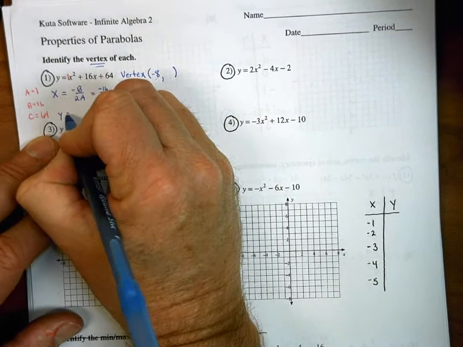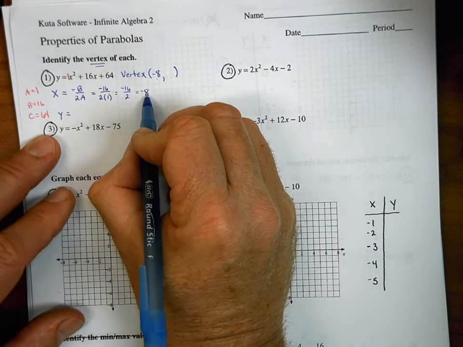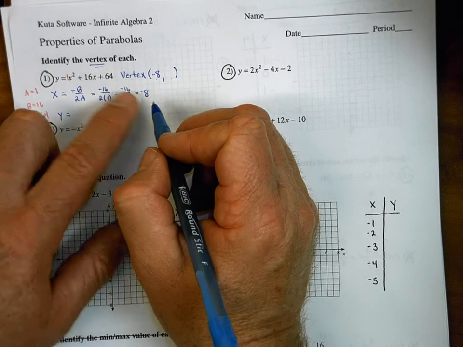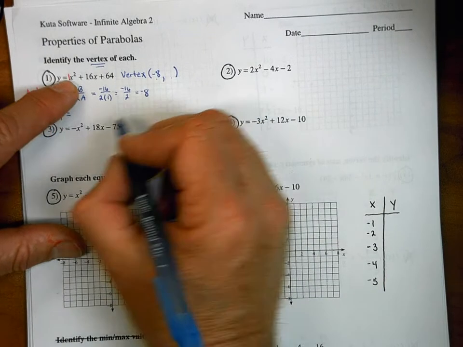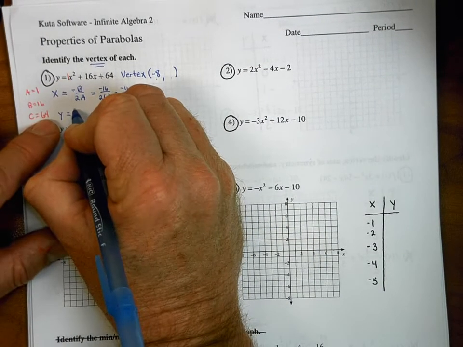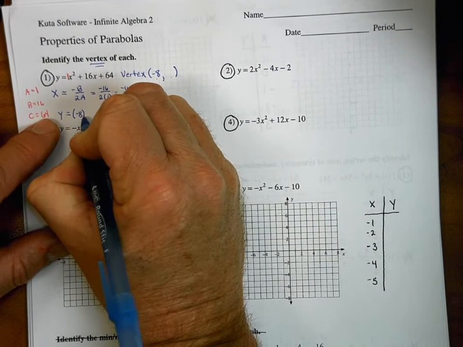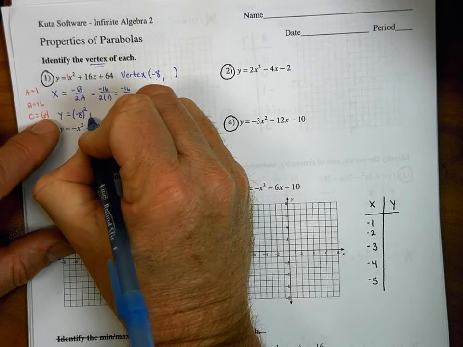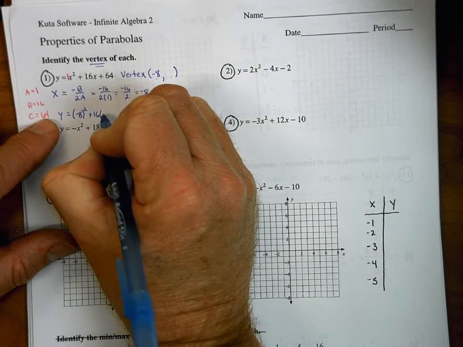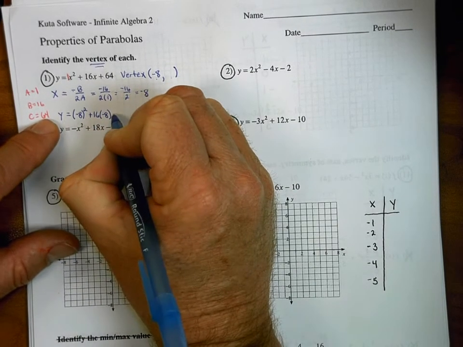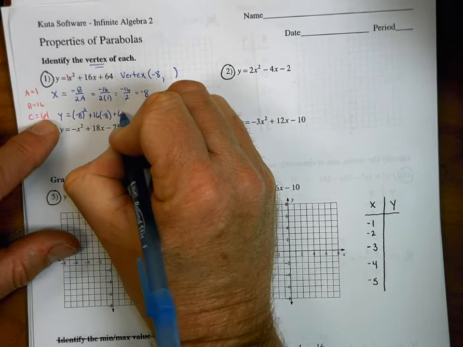Then, to find the y value, what I do is I take my x value, negative 8, and I'm going to substitute it into my equation in the place of x. So I'm going to get y is equal to negative 8 to the second power plus 16 times negative 8 plus 64.